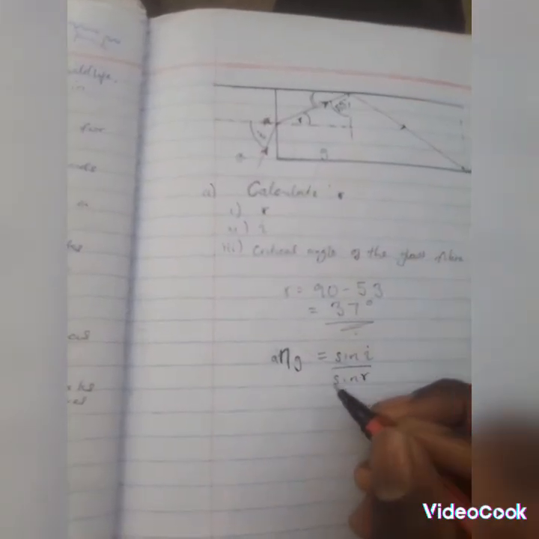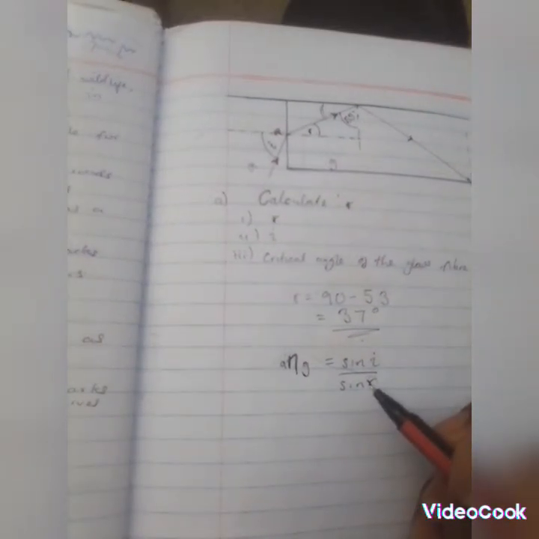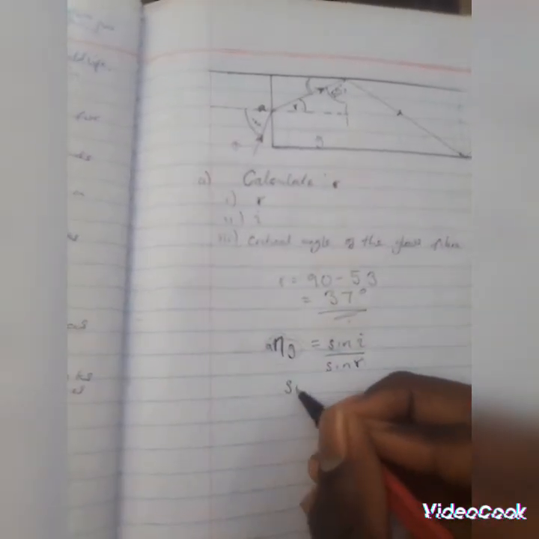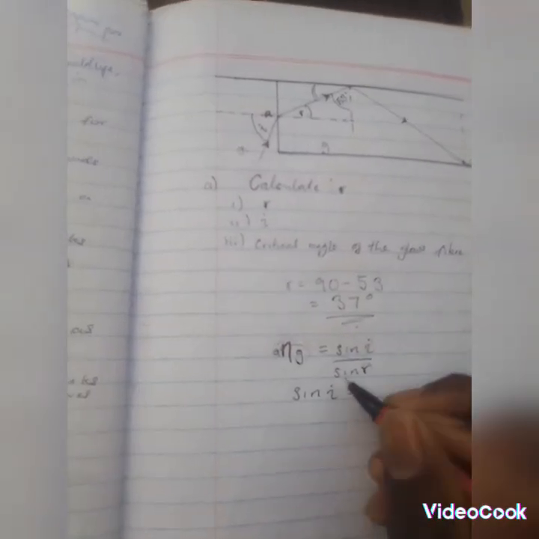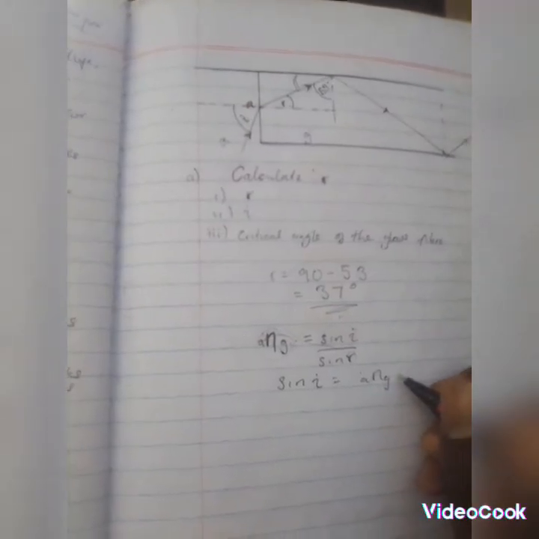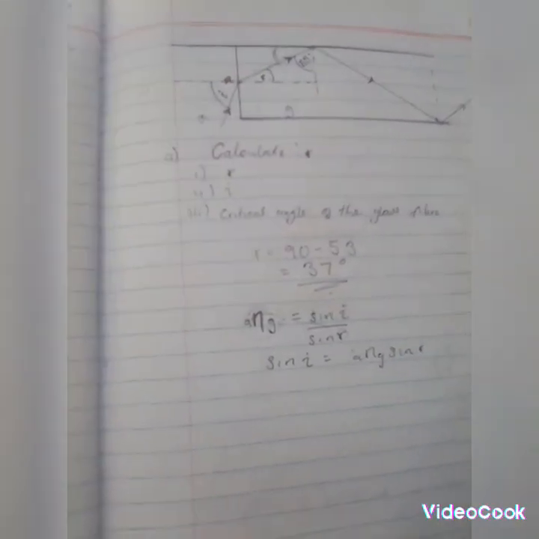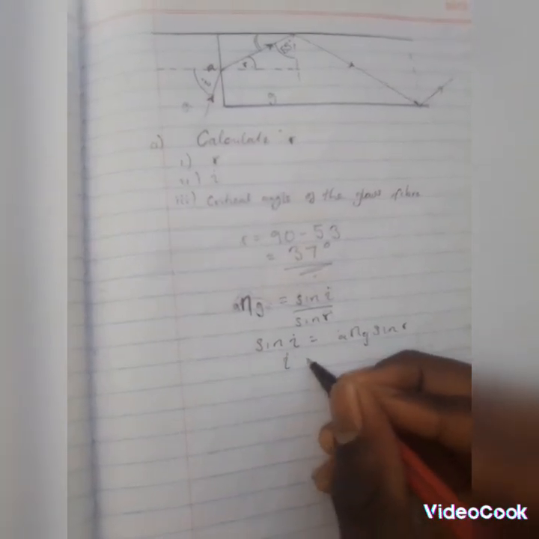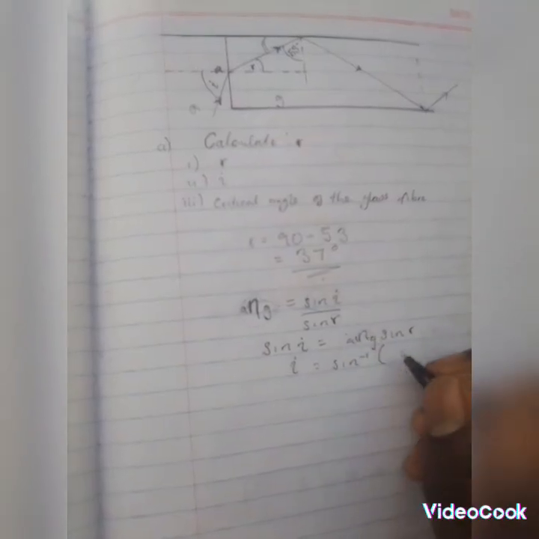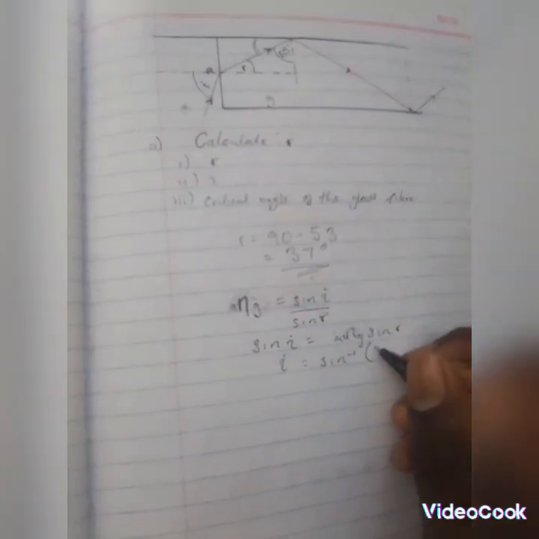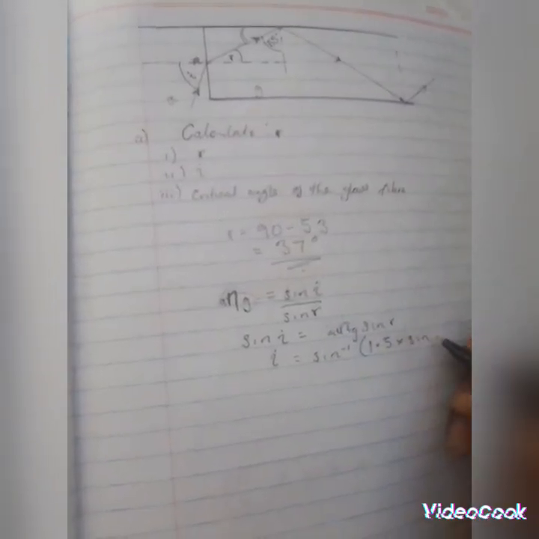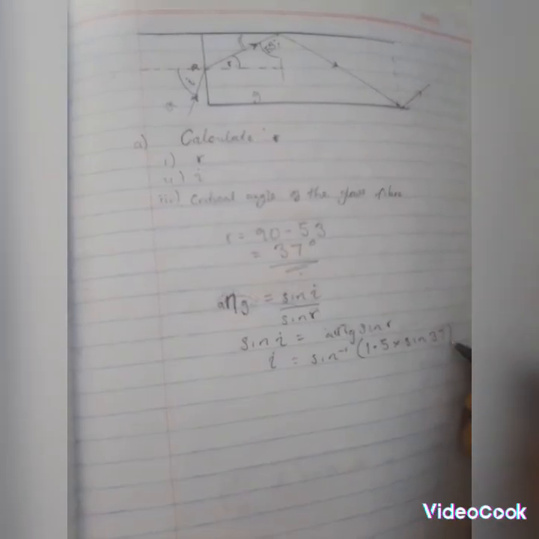So what we need to do here, we just need to substitute sine R and the refractive index to give us sine I. So sine I is equal to the refractive index of glass multiplied by sine R. So here we can just say that I is equal to sine inverse of 1.5, and then sine R, which is sine 37, right?